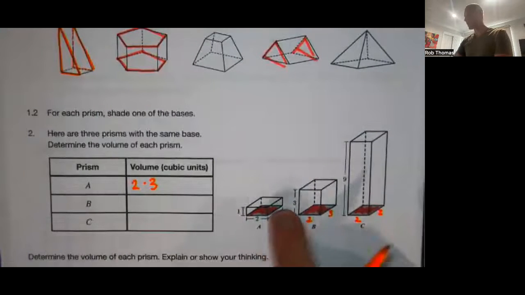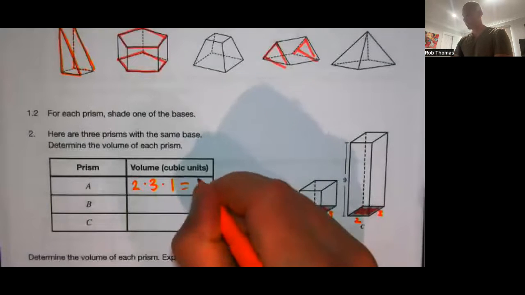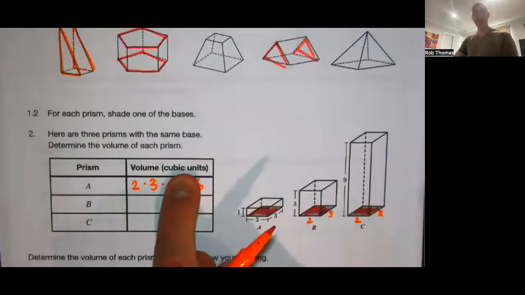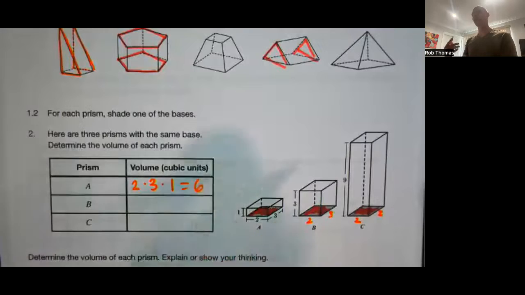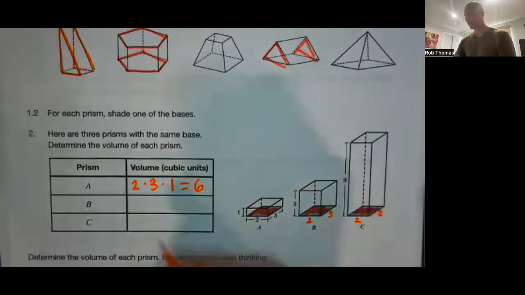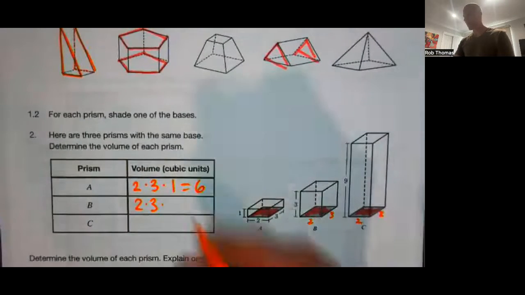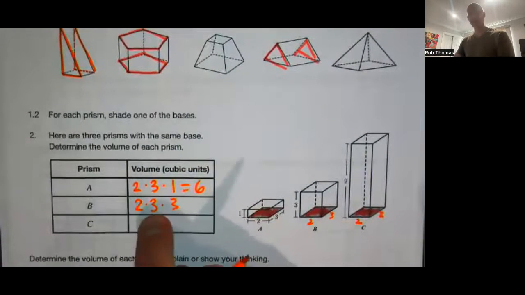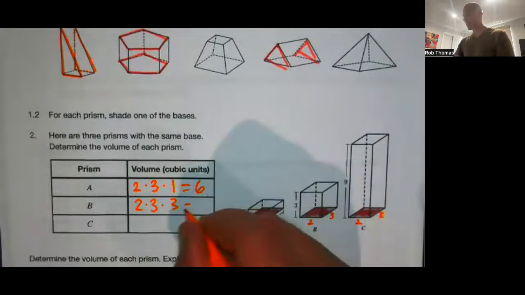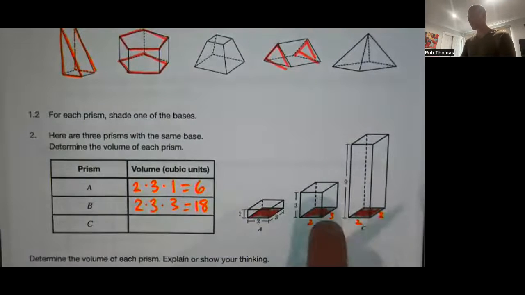So 2 times 3 times 1 for the first one is just going to be 6 cubic units. I'm not going to write it because it already says it there for me, but volume is always in cubic units, little cubes. How many little cubes can you fit in there? All right, so this one's going to be 2 times 3 for the area of the base, and then times another 3 for that height. So 2 times 3 is 6, times 3 is 18 cubic units. So 18 little cubes could fit in that one.